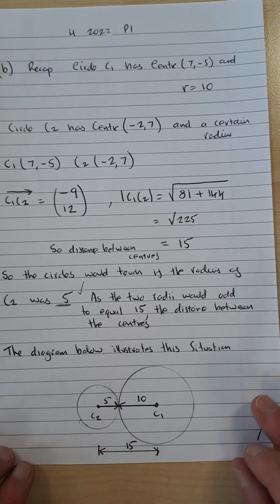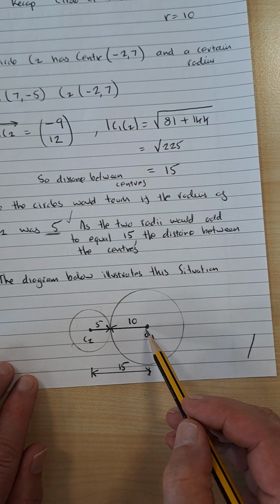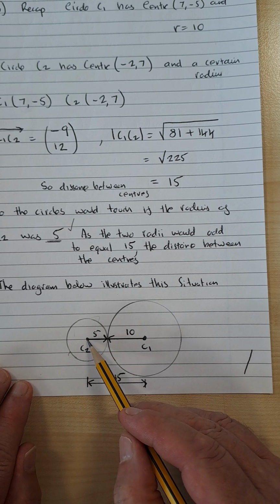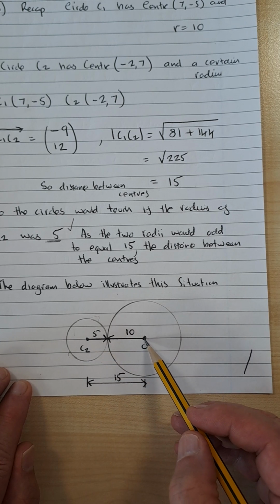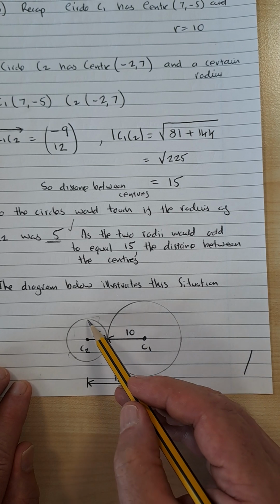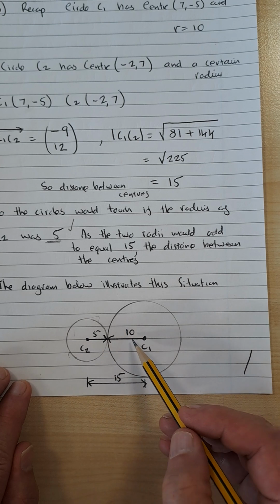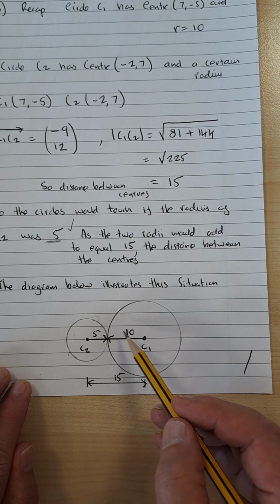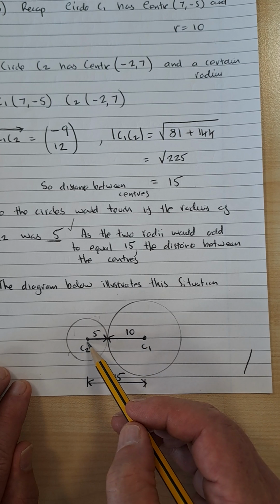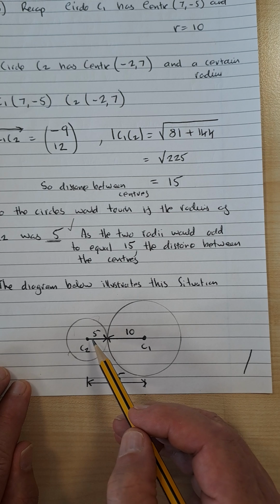So let's just see the two scenarios here. There you have the circle C1, which had a radius of 10, which you can just see up at the top there. And we have circle C2. The first one is, if you realise that the distance between the two centres is 15, the circles will touch at one place if the radius of C2 is 5. Remember, C1 has a radius of 10, plus the 5 gives the distance between the two of them as 15. So one scenario would be if the radius of C2 was 5.